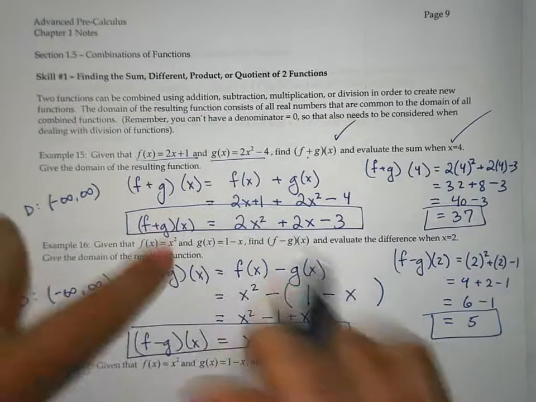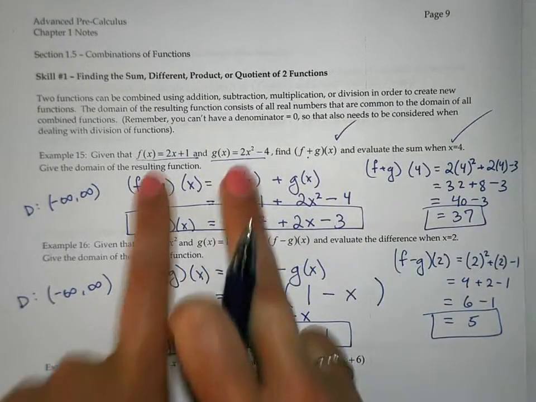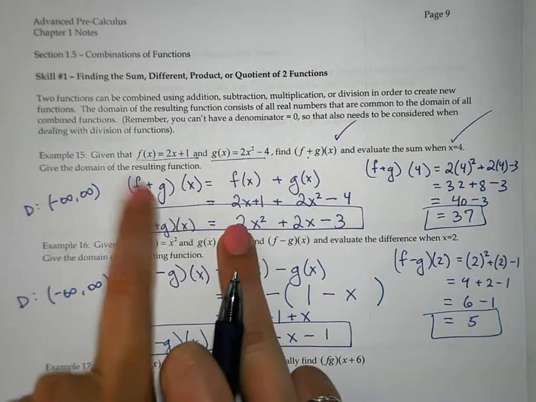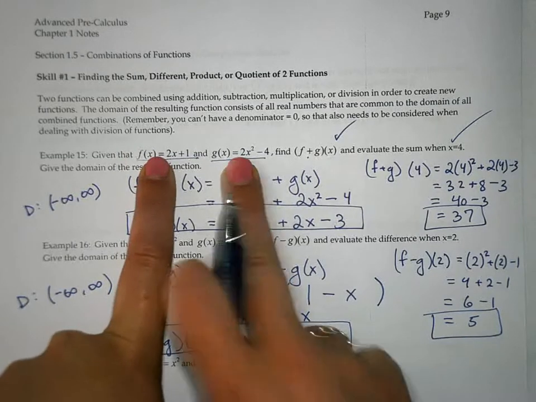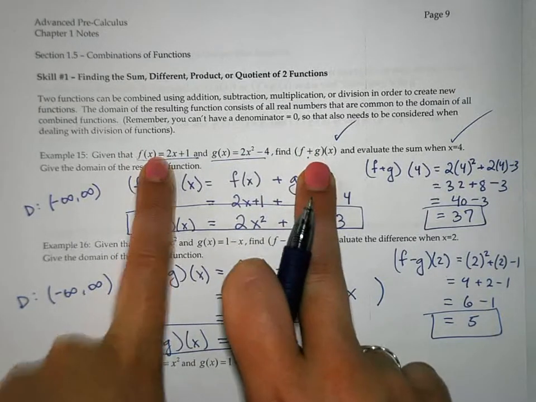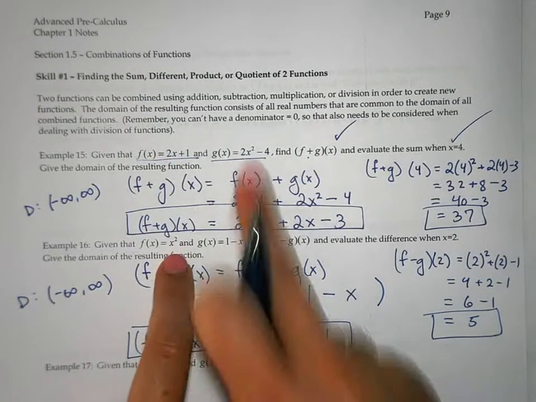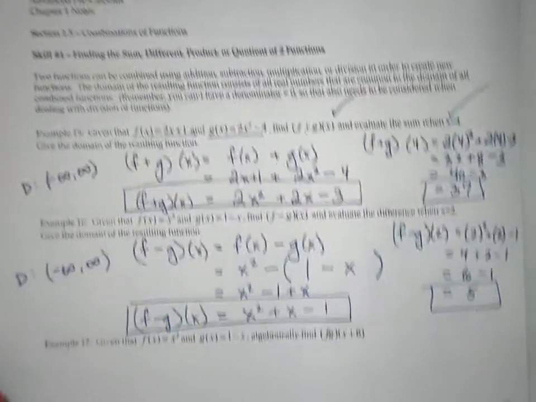Notice that for these ones, the f and g functions here were different from the f and g functions here. That's okay. Just use whatever you're given in the problem to do your operation. So make sure you pay attention to what they give you. They can change it from problem to problem.